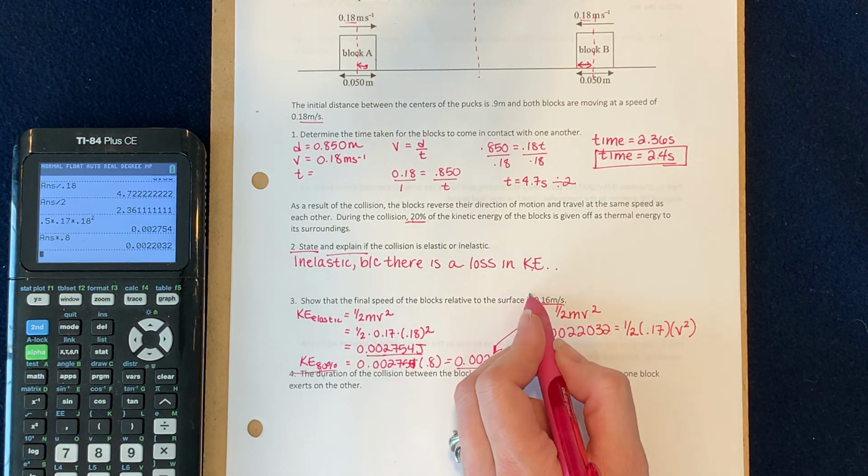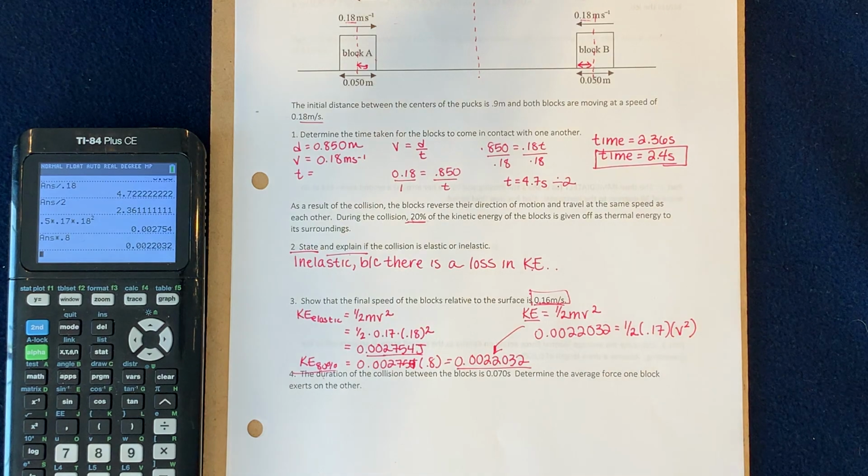Remember, it's asking us to confirm. So we will be in a good place if we hammer all these calculations out, and once we get them all hammered out, our velocity is equal to 0.16. So let's take a look at half of 0.17. So we're going to take this value here. We're going to divide it by 0.5 times 0.17.